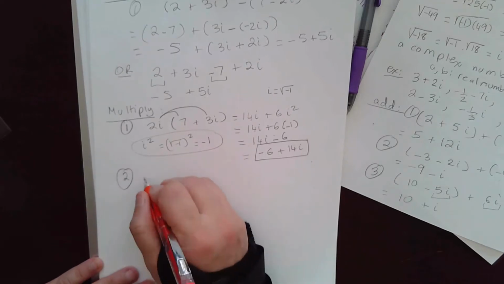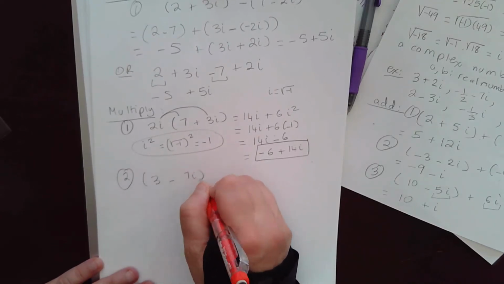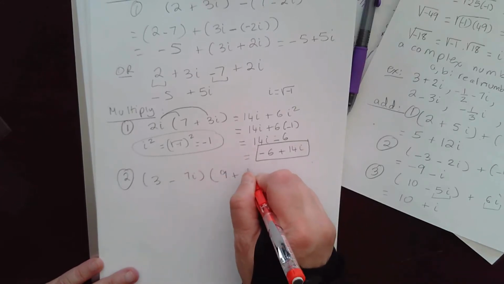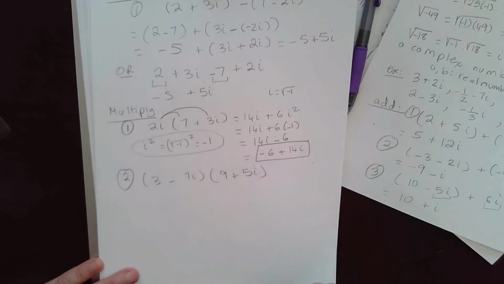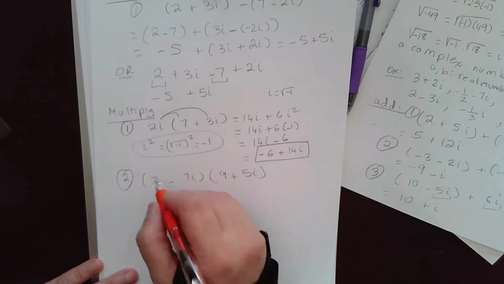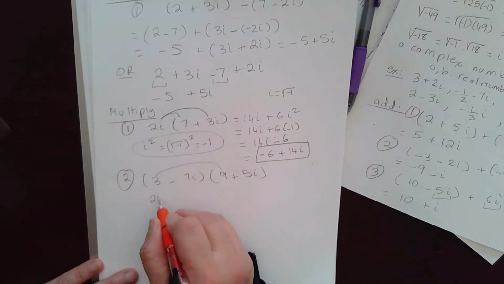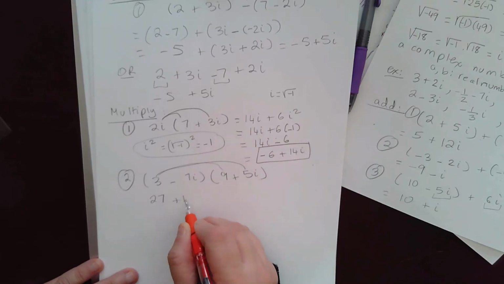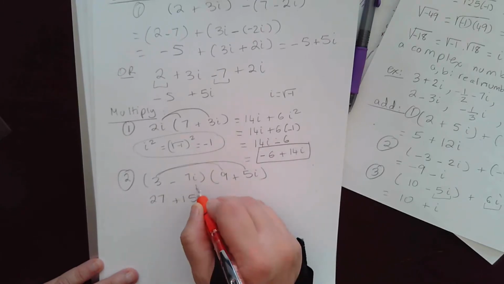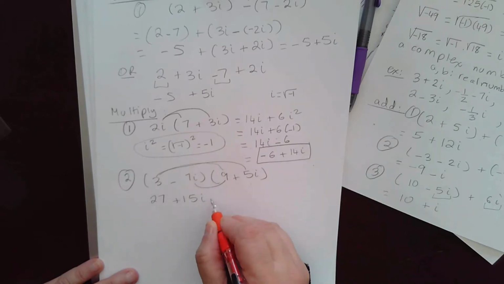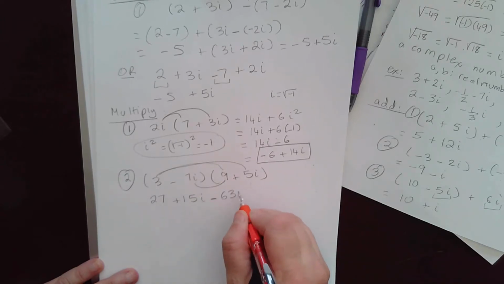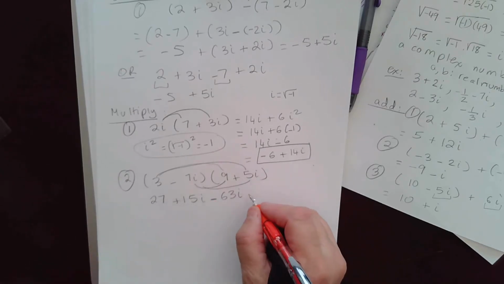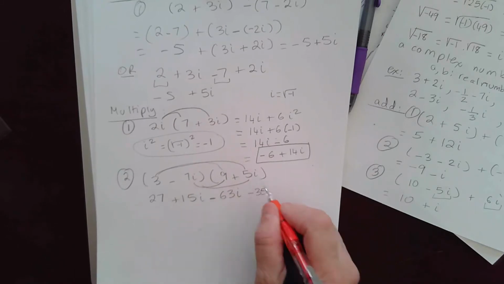Now, how would you multiply this? You use the distributive property, and you're also going to get a complex number. So 3 times 9 is 27. 3 times 5 is 15i. Negative 7i times 9 is negative 9 times 7, 63i. Negative 7i times 5i, negative 7 times 5 is negative 35. i times i is i squared.